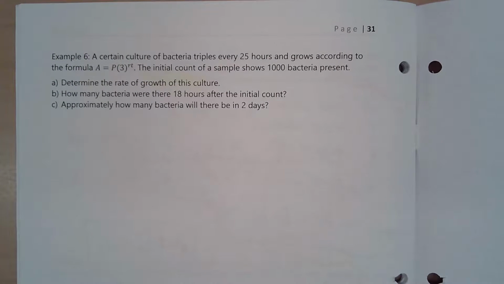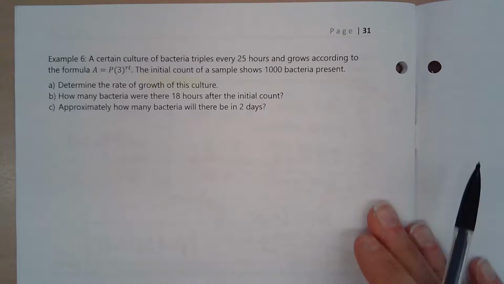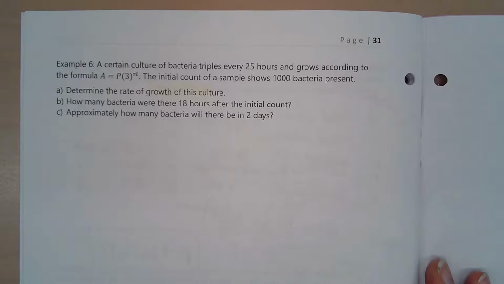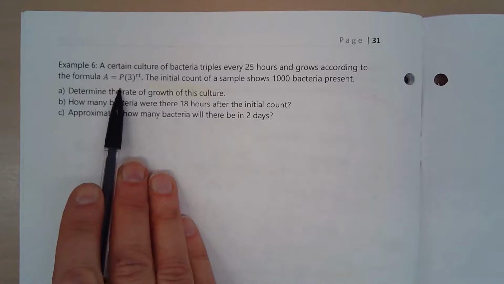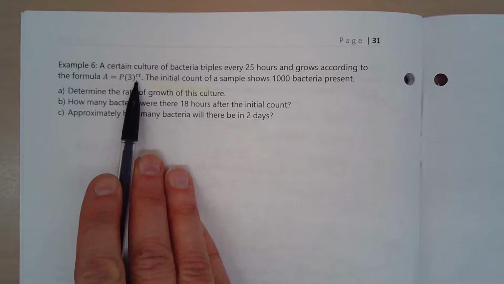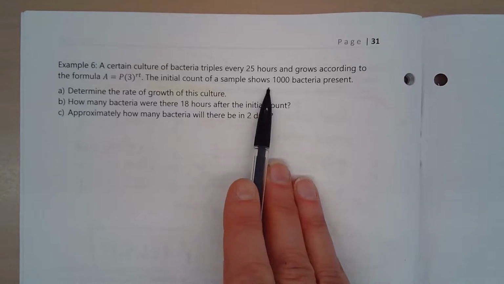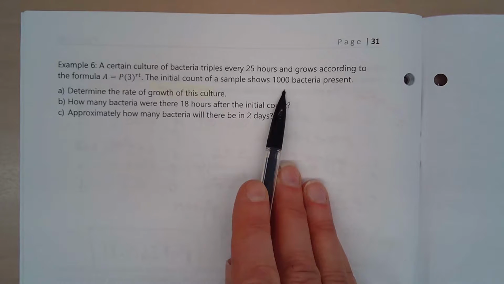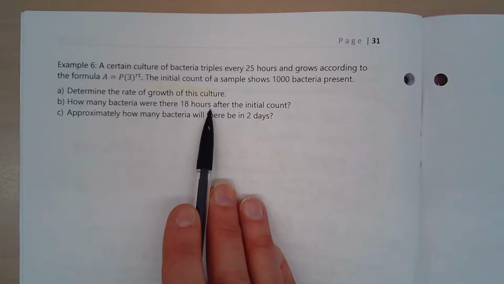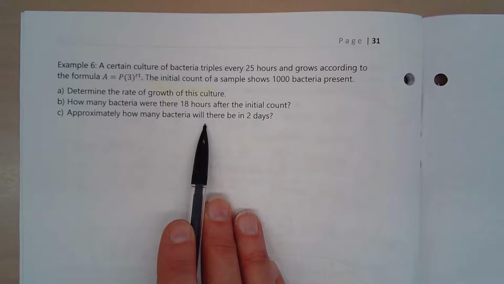There's 2 word problems we didn't get to. A certain culture of bacteria triples every 25 hours and grows according to this formula: A equals P base 3 to the RT. The initial count of a sample shows 1,000 bacteria present. Determine the rate of growth of this culture. How many bacteria were there 18 hours after the initial count? Approximately how many bacteria will there be in 2 days?